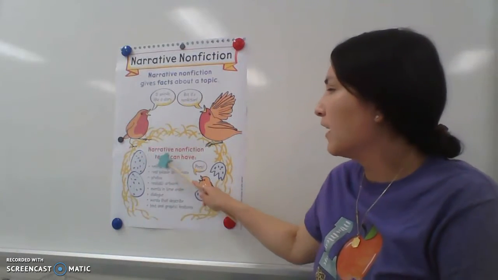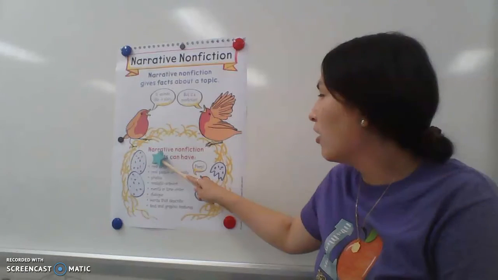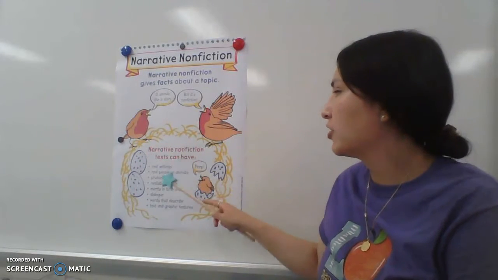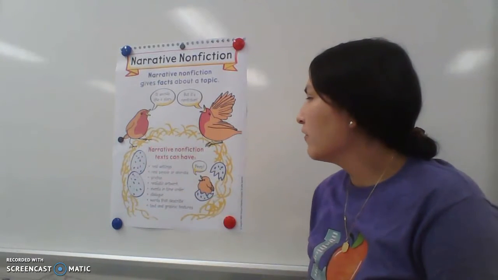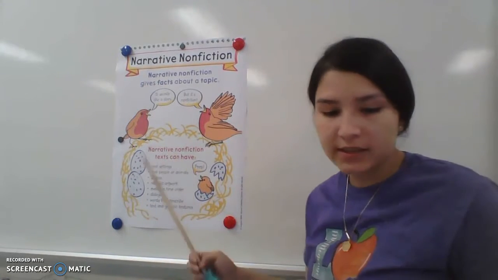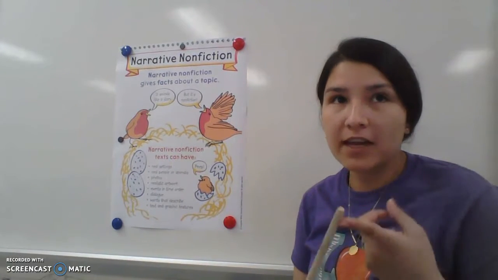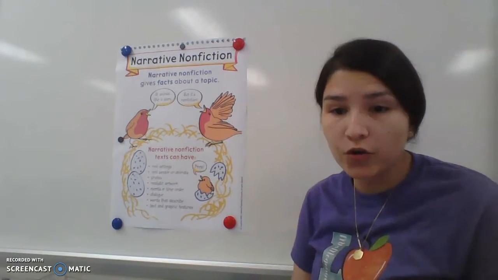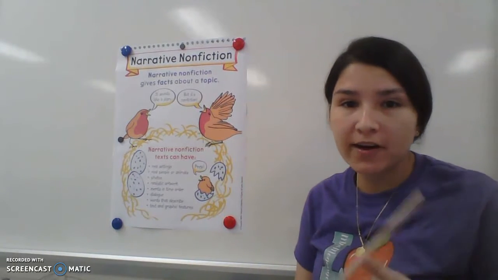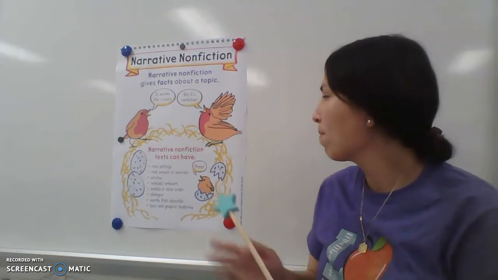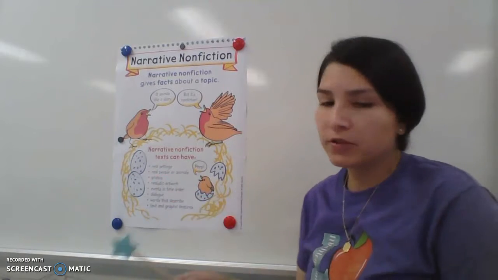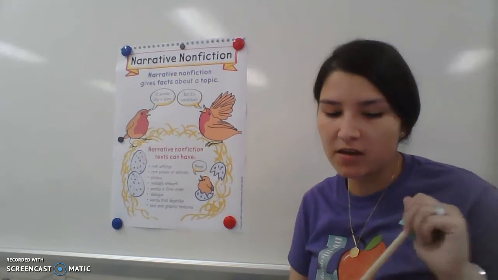So let's go over the characteristics of narrative nonfiction. Narrative nonfiction text can have real settings. So for example, think of HEB, think of your room, think of your classroom, school, the playground. Those are all real, okay? Real people or animals. So can you think of some examples?